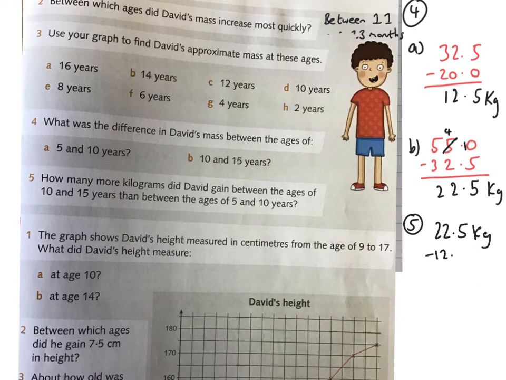Well, we're finding the difference between the two amounts there. So again, we're taking away, or using your counting column strategies to add on, which again, hopefully many of you did instinctively. The answer there is 10. So it was 10 kilograms more that he gained. So your answer for number 5, 10 kilograms.